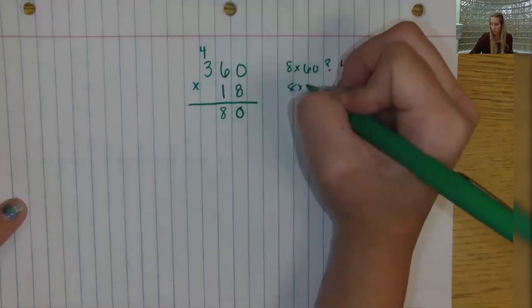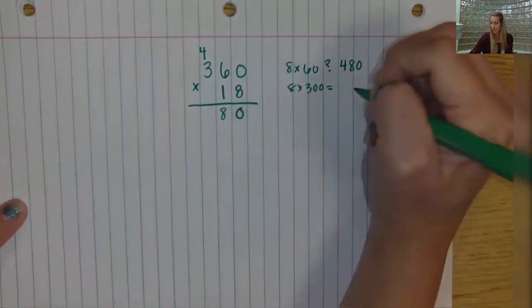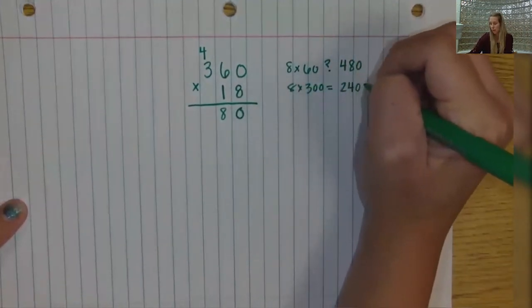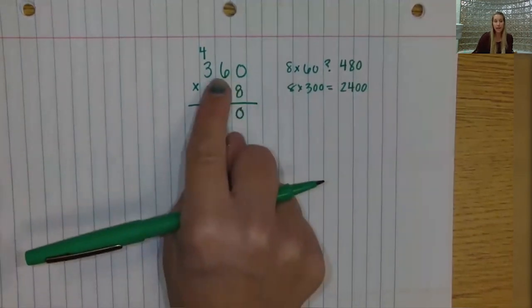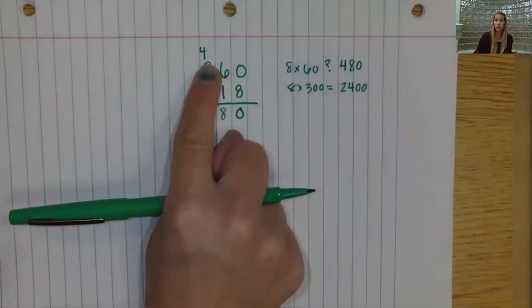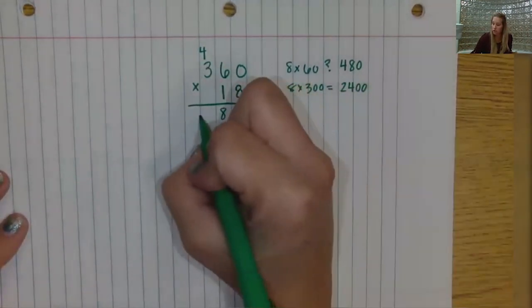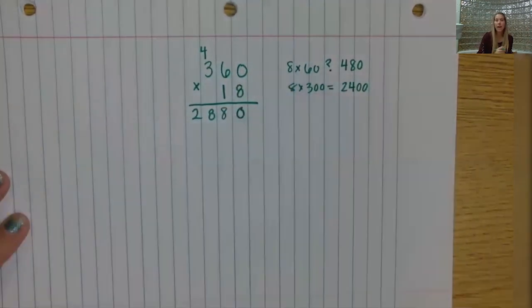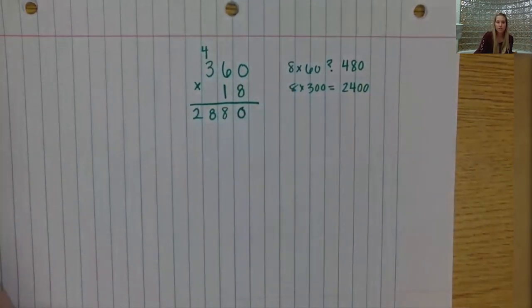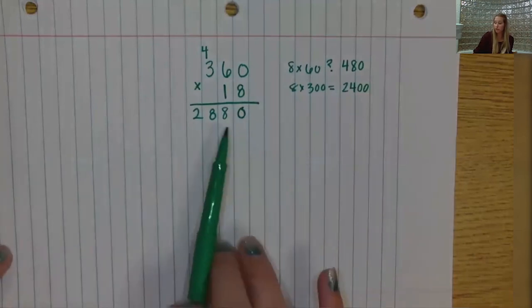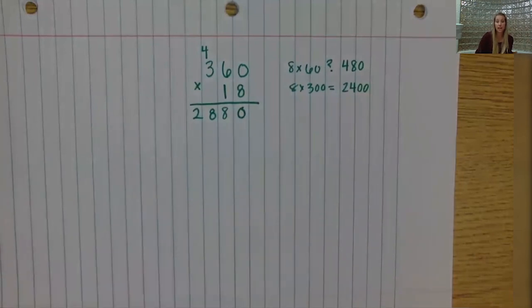8 times 300 is 2,400, but we can't forget to add the 400 we regrouped to get 2,800. So for your first one, you should have gotten 2,880.